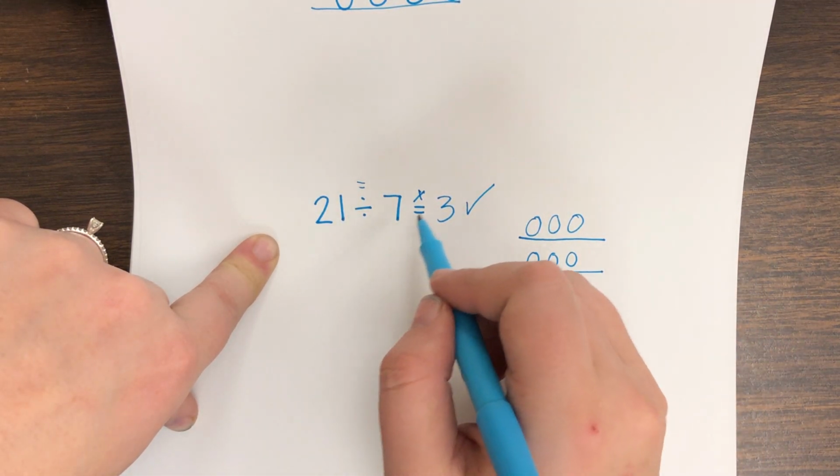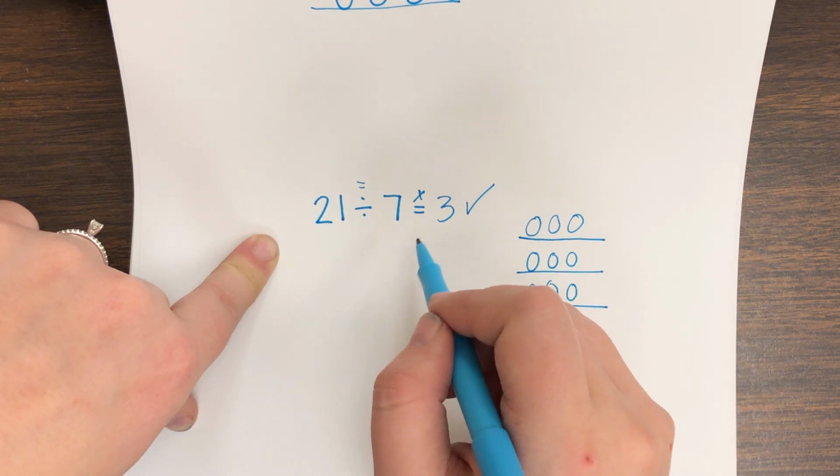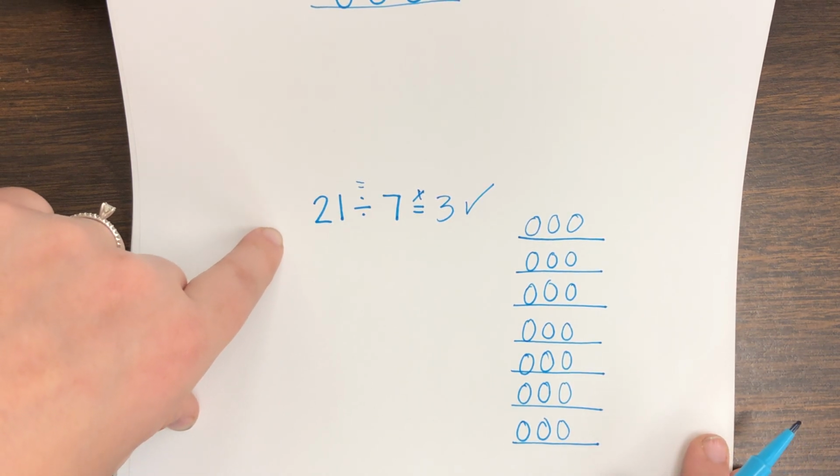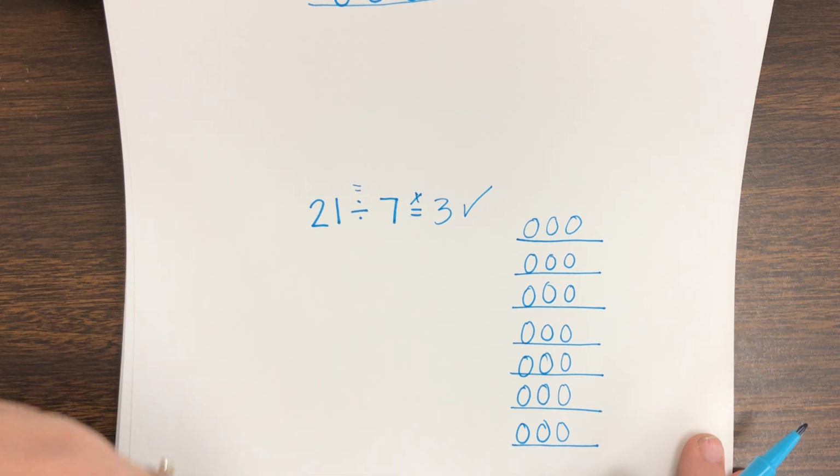So you can also use multiplication backwards to check to see if you got the division problem correct or not. I hope this video helped explain things a little bit better and show you exactly how you can use arrays to help solve division problems.